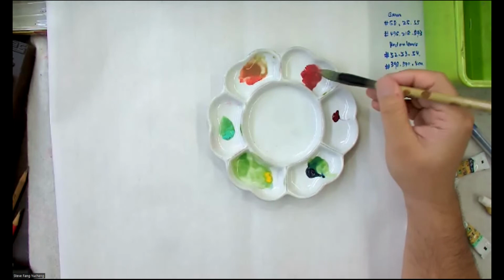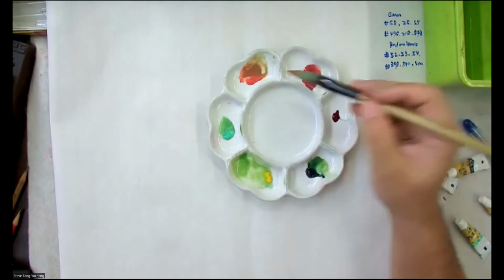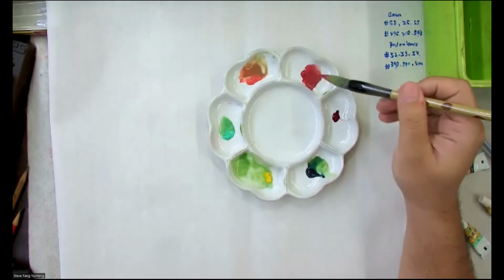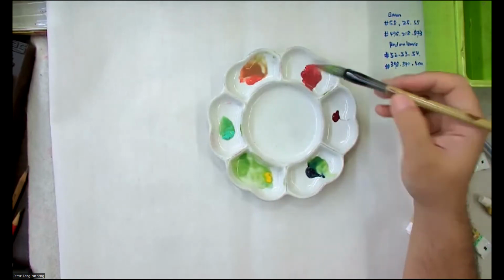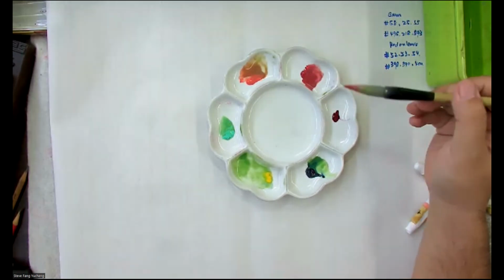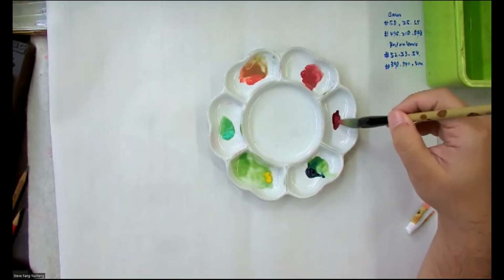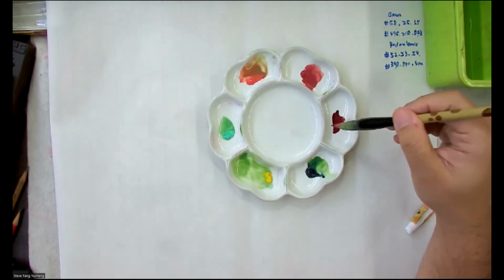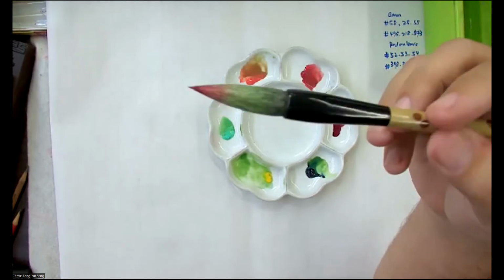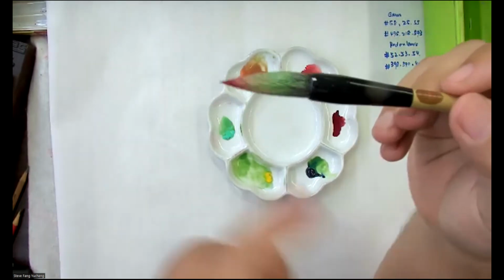Don't worry if you see the colors mixing, because it's going to use more colors like that. And then at the last step, you're gonna take the number 400 on the tip of the brush.